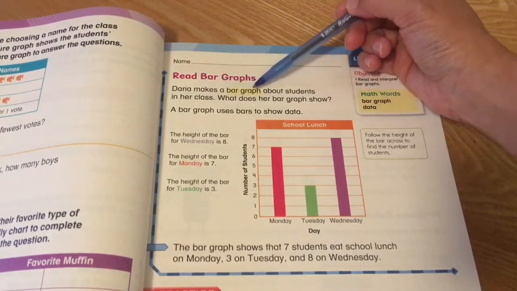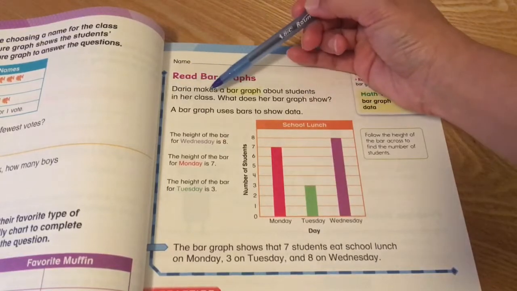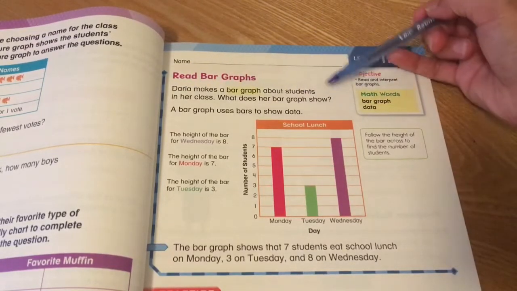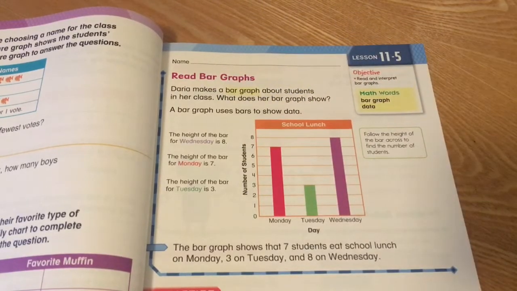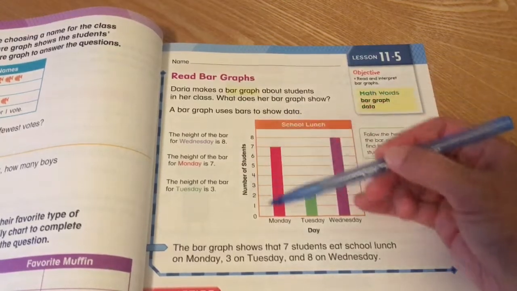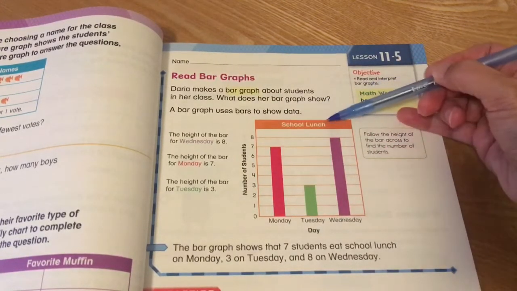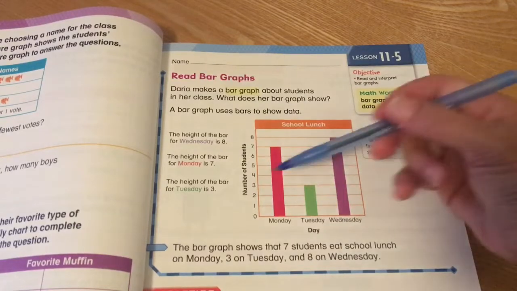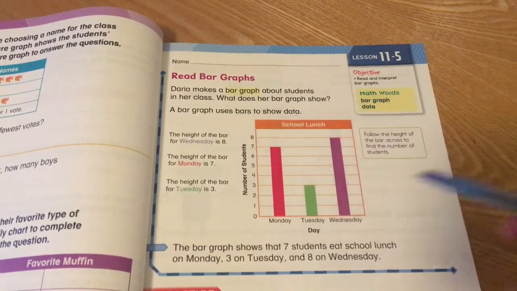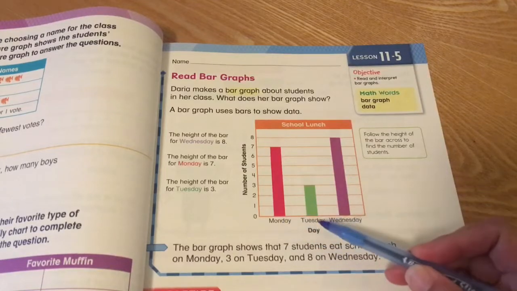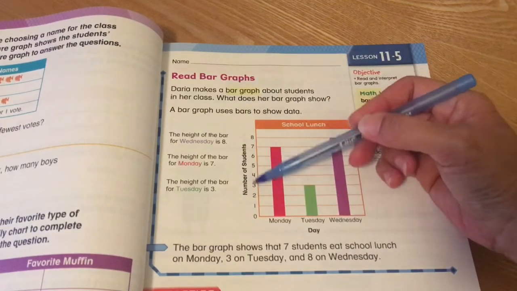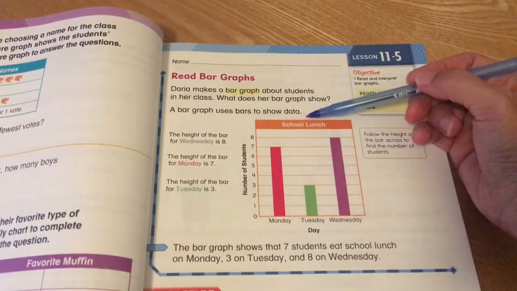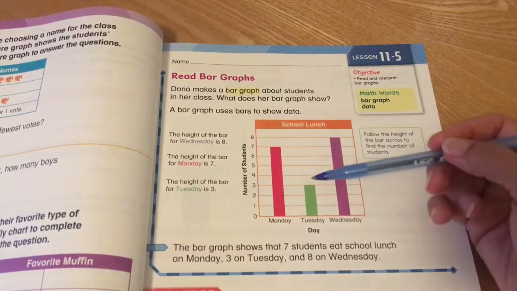Daria makes a bar graph about students in her class. What does her bar graph show? A bar graph uses bars to show data. So if we're wondering what our bar graph is about, let's take a look at it. It says here school lunch, so it has something to do with school lunch. It has a number of students, and it has the days, Monday, Tuesday, and Wednesday. So this looks like a bar graph about how many students eat a school lunch on particular days.